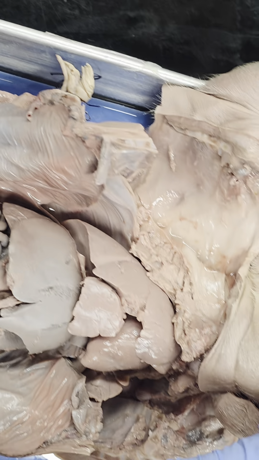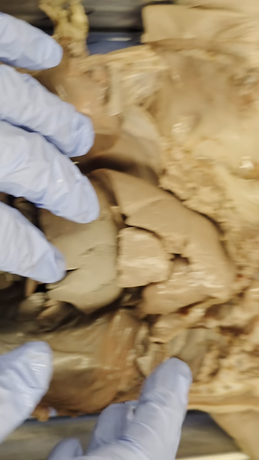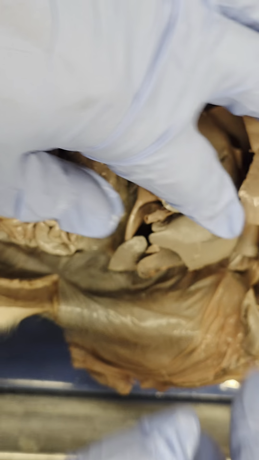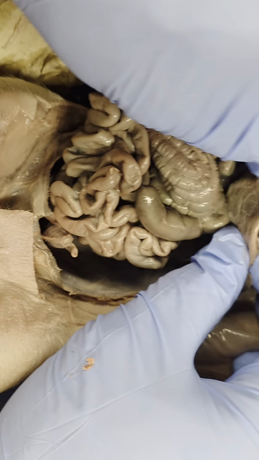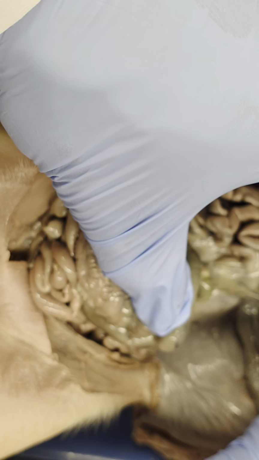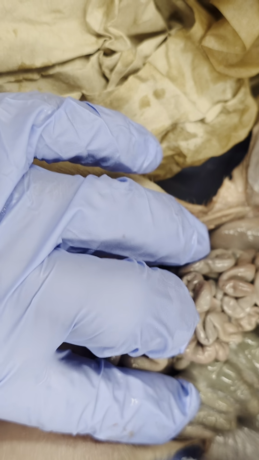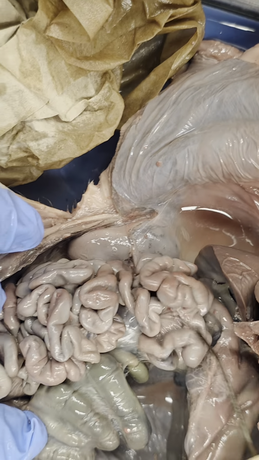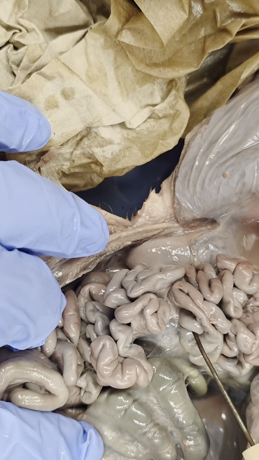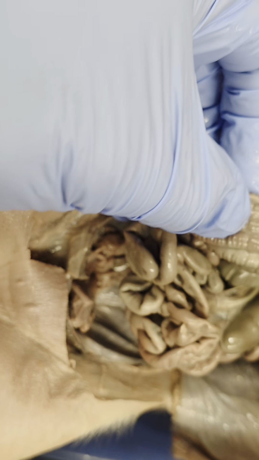Start from the mouth, then behind the mouth there will be the pharynx, esophagus, and then we follow from the esophagus to the stomach. From the stomach, we'll go to these long organs. Okay, it's called the small intestine. It will continue to this bigger organ, which looks like a spiral.